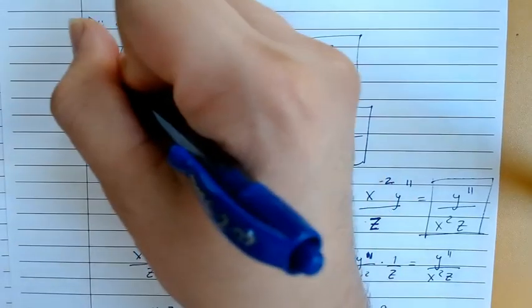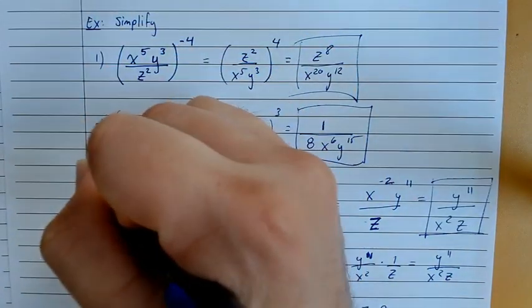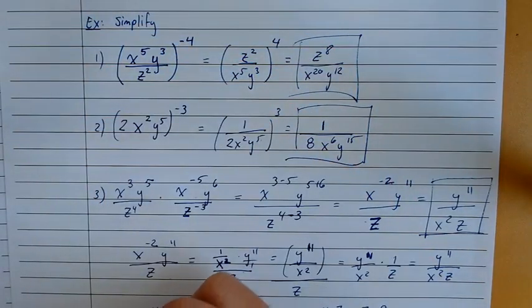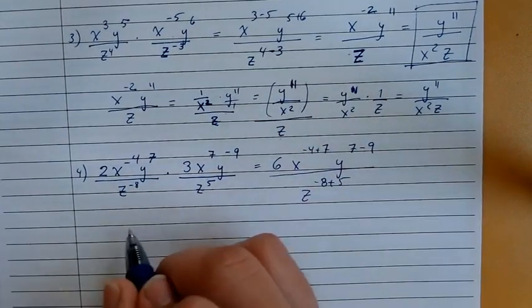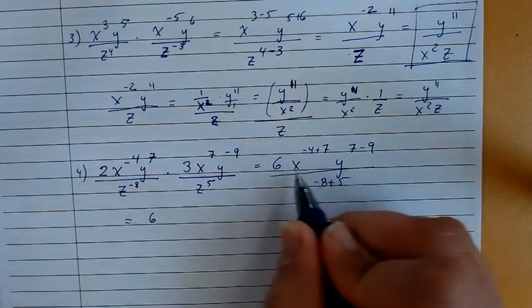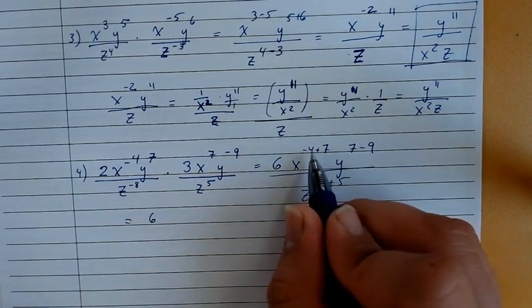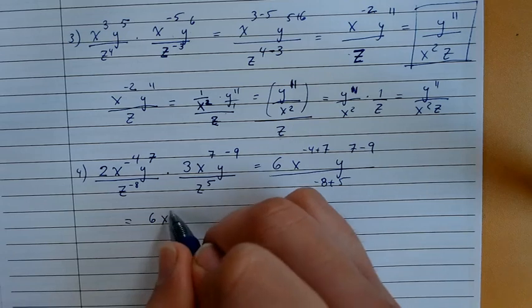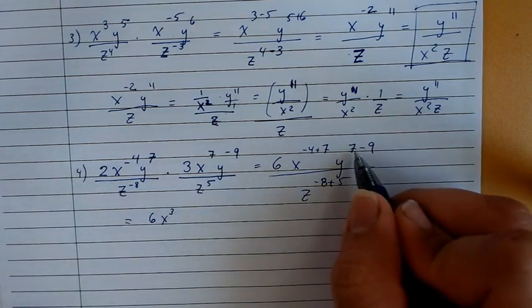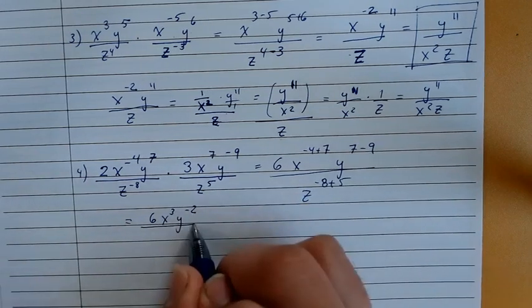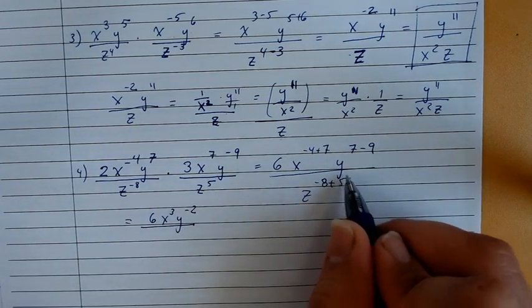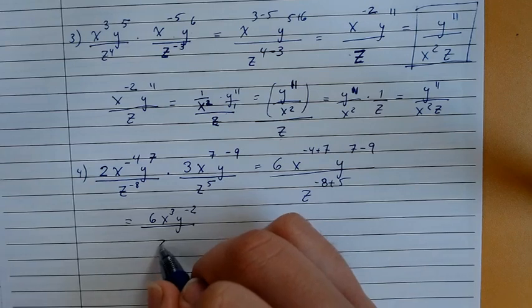All right, so let me see here. That was the first example, second, third. Here's our fourth example. Okay. That's going to give us 6 times. If you take negative 4 plus 7, that's going to give us 3. 7 minus 9, that's a power on y of negative 2. And then here, negative 8 plus 5, that'll give us negative 3 as the power on our denominator.